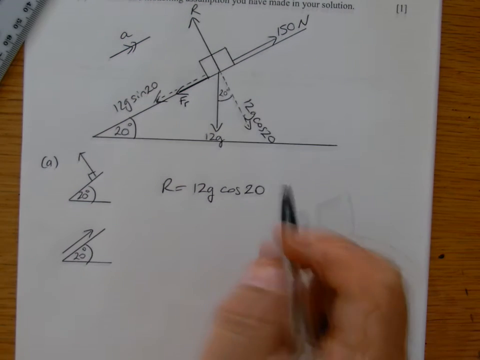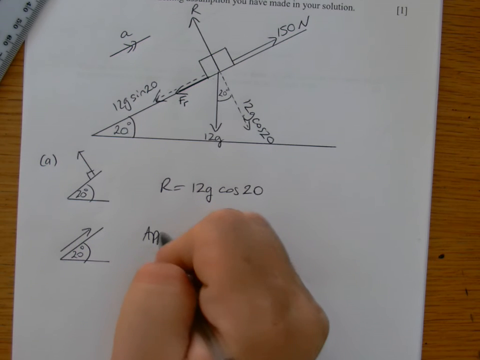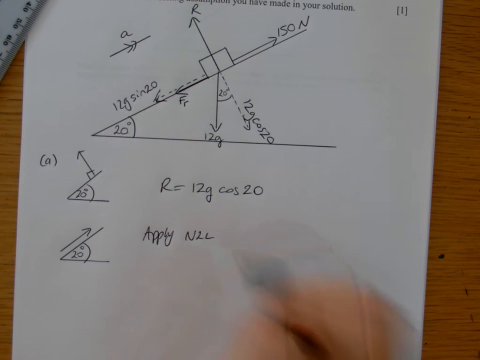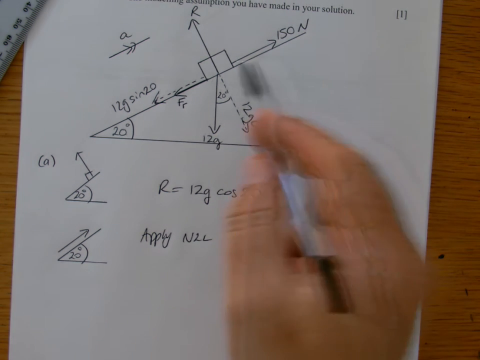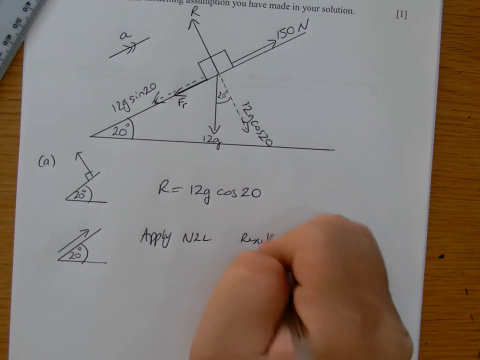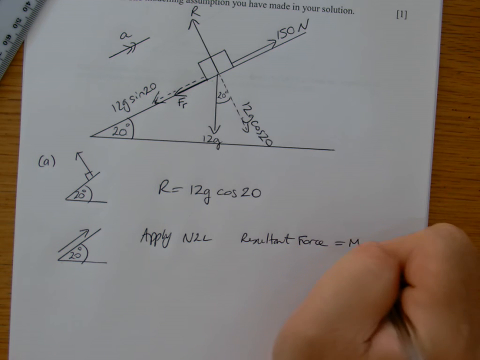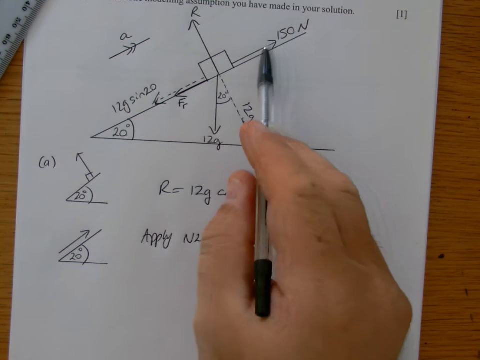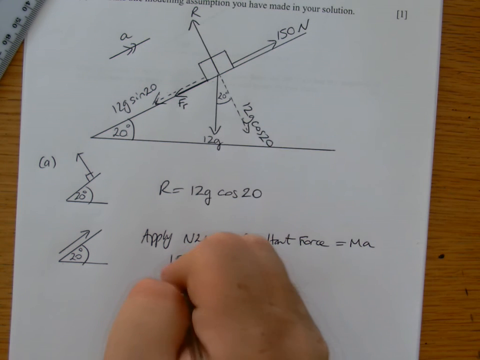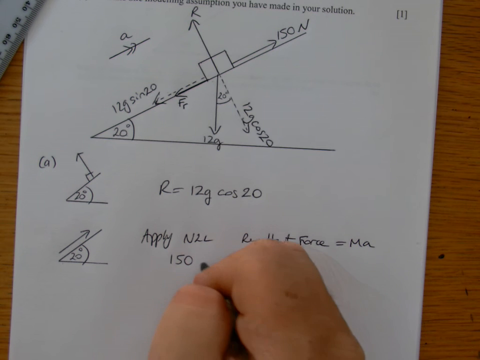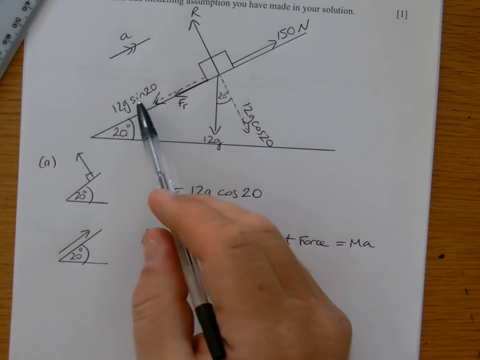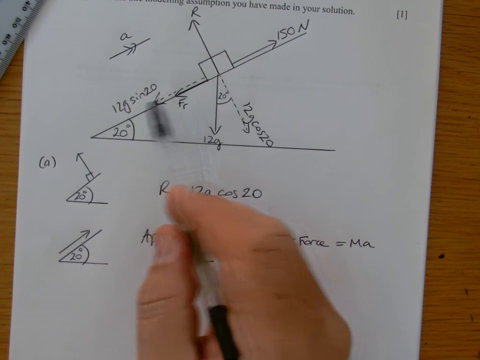Remember, when we resolve parallel to the plane, we're going to apply Newton's second law in the direction of motion. So the resultant force equals mass times acceleration. We've got 150 newtons pulling it up, take away, well, think about what's resisting it.